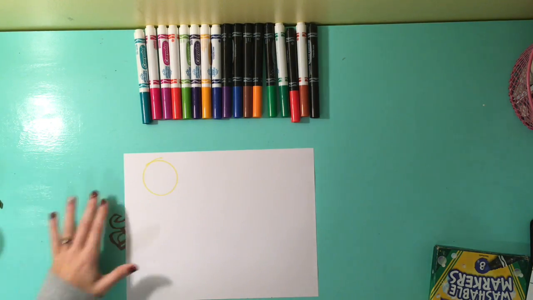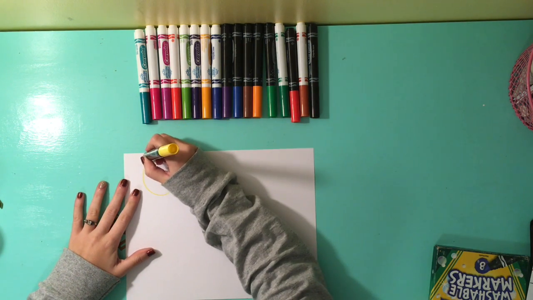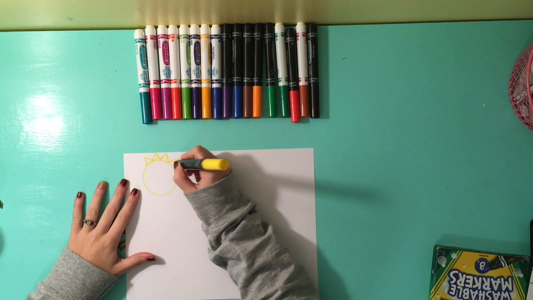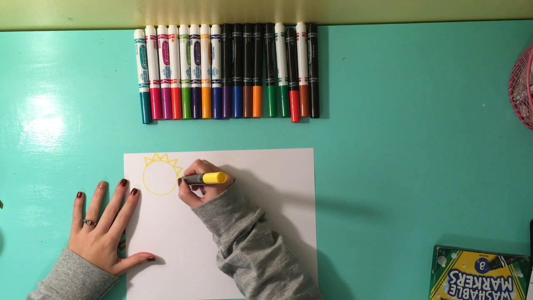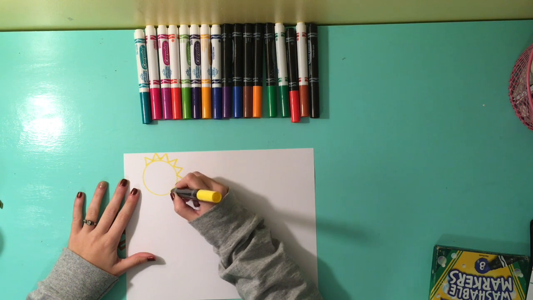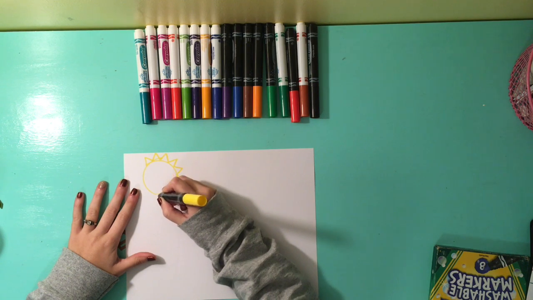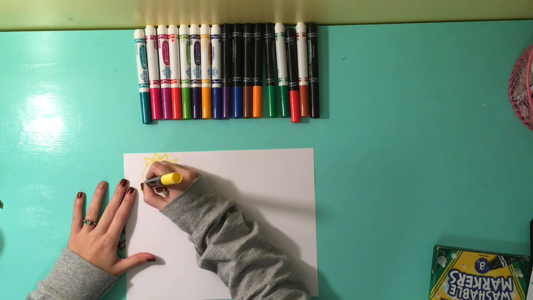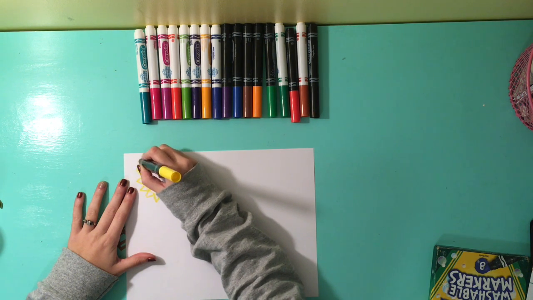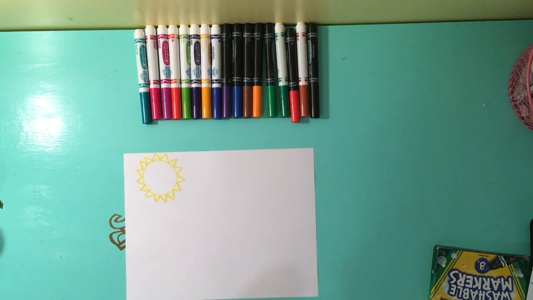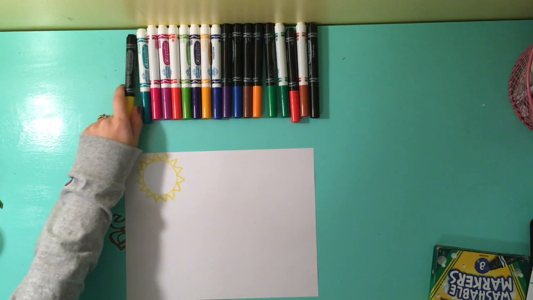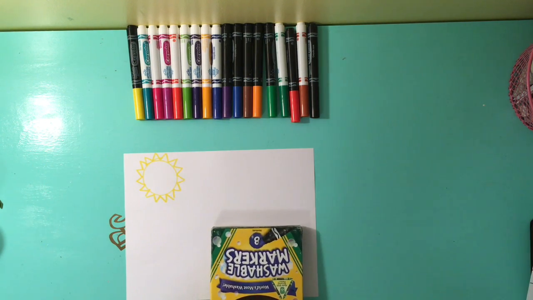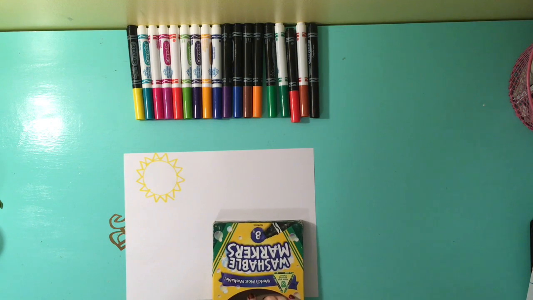See? Now this is going to be the sun. I'm going to put little triangles around it for little rays to make it look like a sun. Okay. Next, we can do a pentagon for the house. We can start off with a square.